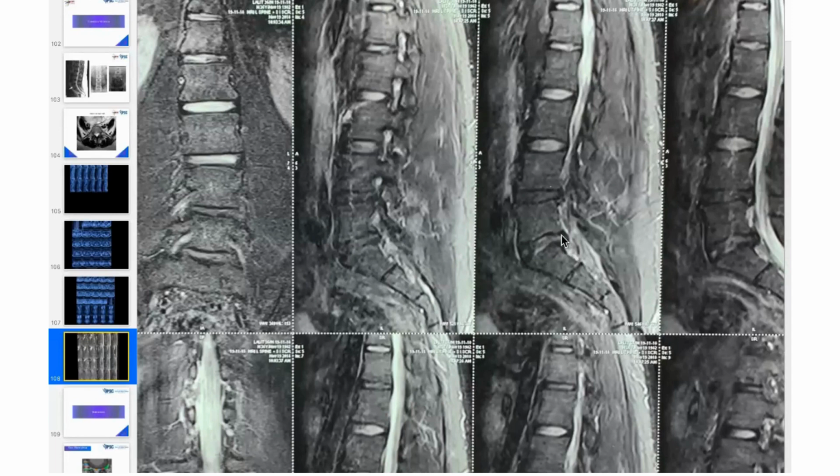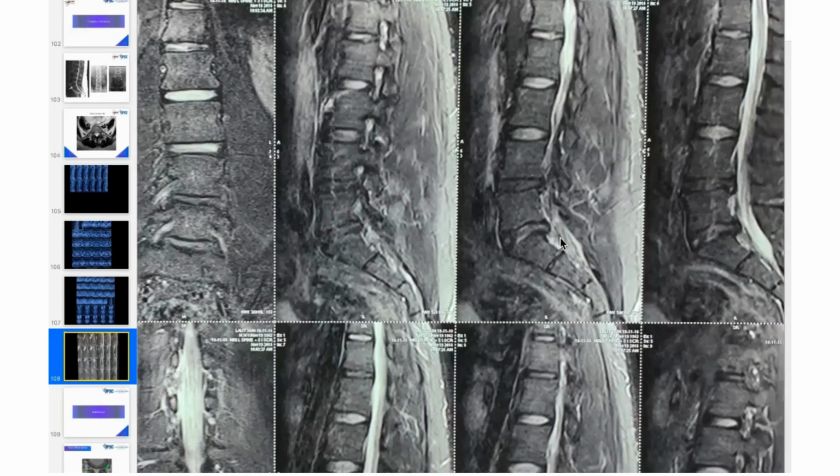Why is it important to know? Because in such cases, we can do something inside the disc to decompress the disc, because it's a contained disc herniation. We can go inside the disc and decompress it from here. Maybe we can use ozonoclasis because hydration is still maintained over here. Here the hydration is lost. So depending on the MRI findings, we can select our interventions where we have to target.